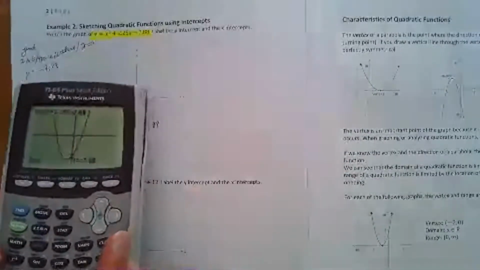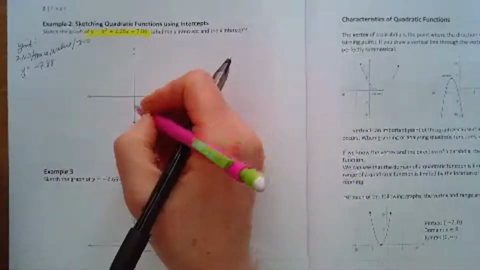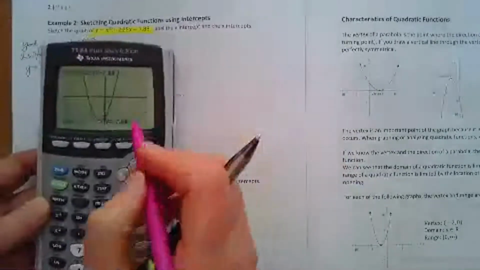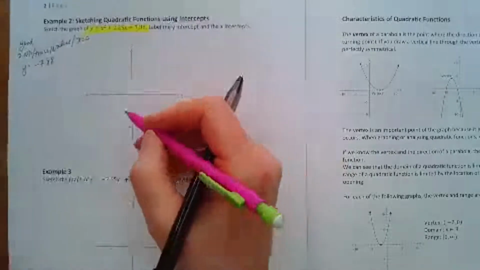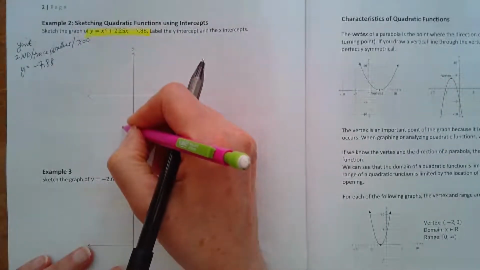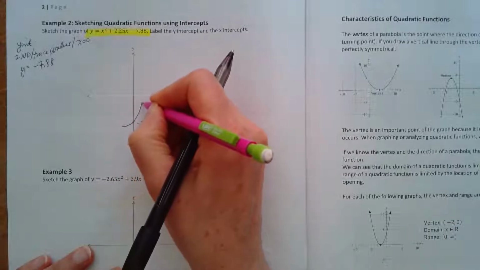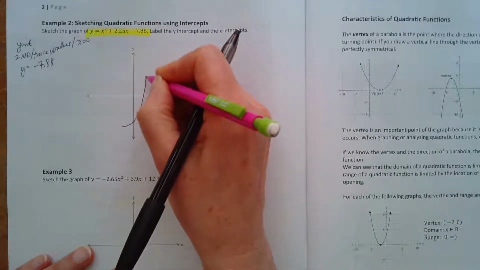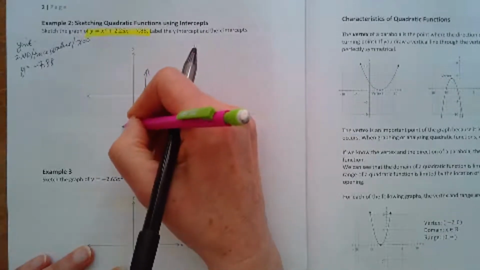I'm going to do one x-intercept closer than the other one. So let's see what these two x-intercepts are first, right? I guess just in order to do my quick sketch, notice the turning point is underneath. So I'm going to just sort of draw it as I see it. A very quick sketch.